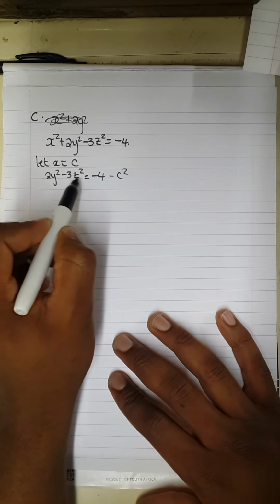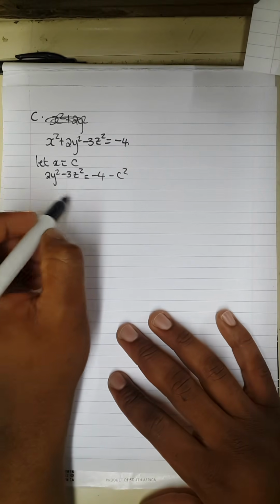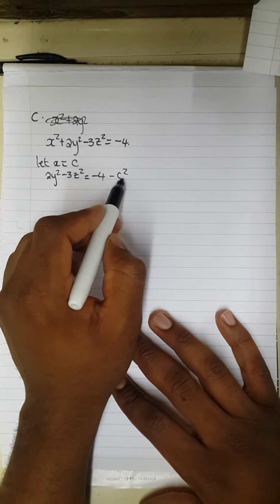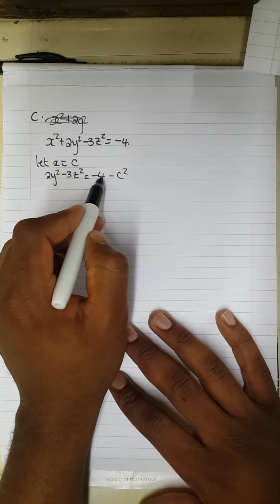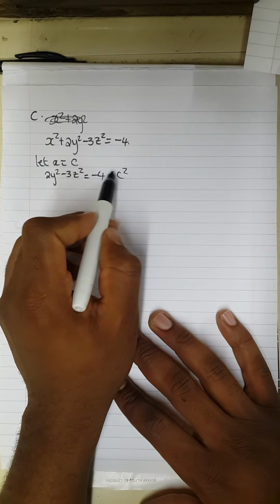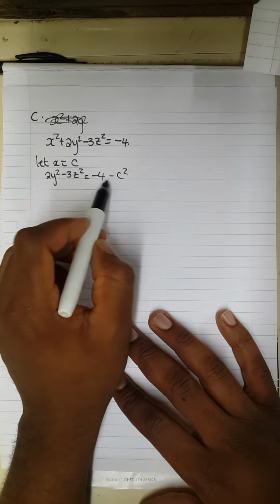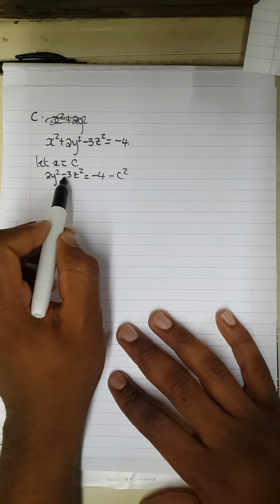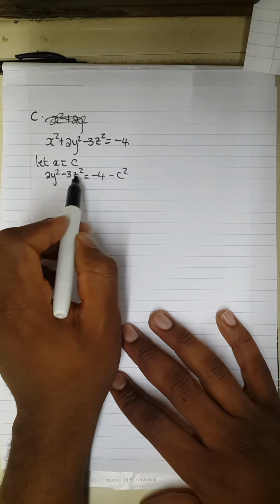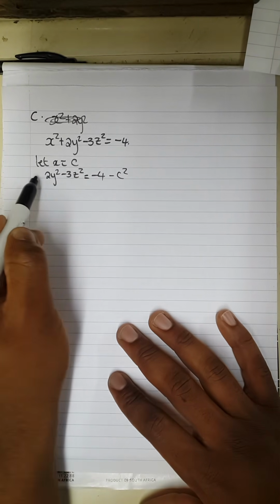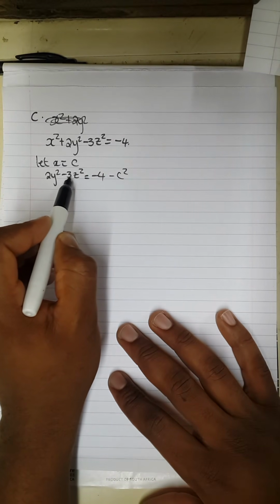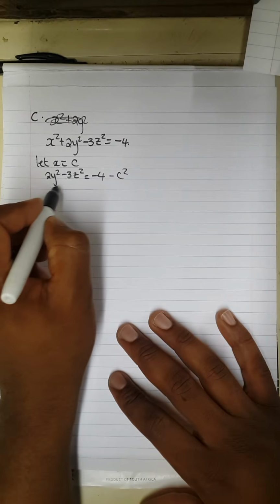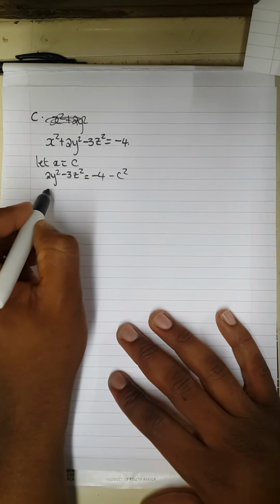Looking at this side here, it shows that it's a hyperbola. If c is far greater than 4, this is going to be negative, and that means we can divide throughout by a negative, so the 2 is going to be negative and the z term positive.